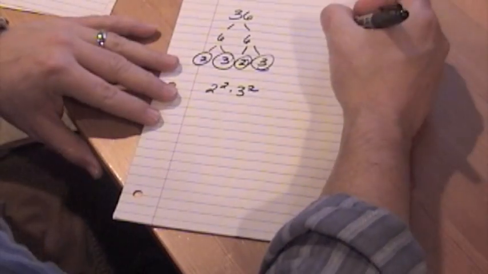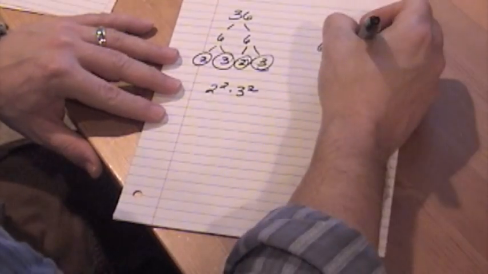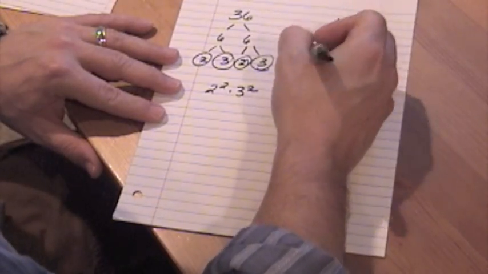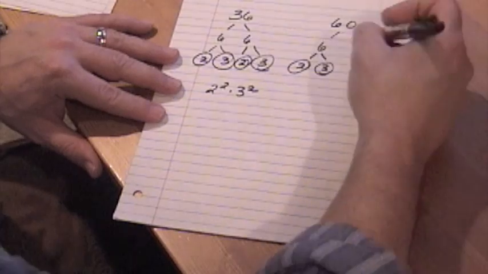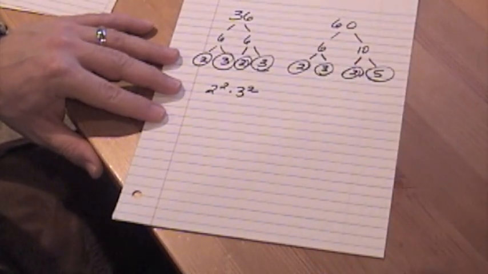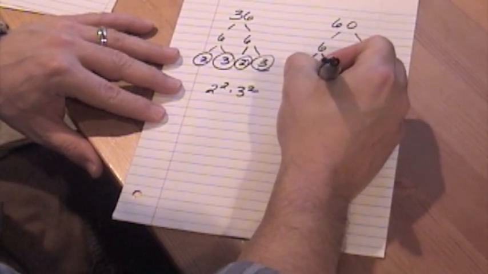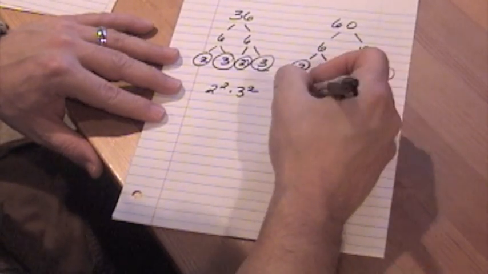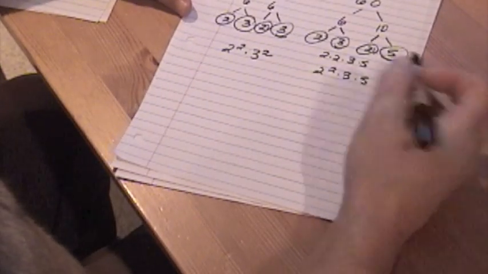Now let's look at 60. I've got 6 on the mind, so I'm going to start off with 6 and 10. I know that's 2 and 3 for factors of 6, and 10 would be 2 and 5. Okay. So if I organize this, it's going to be 2 times 2 times 3 times 5, or 2 squared times 3 times 5 for 60.